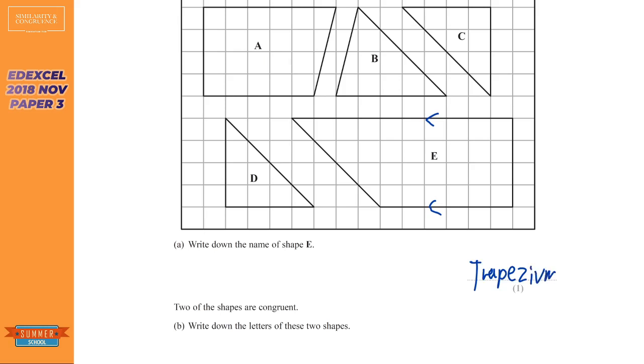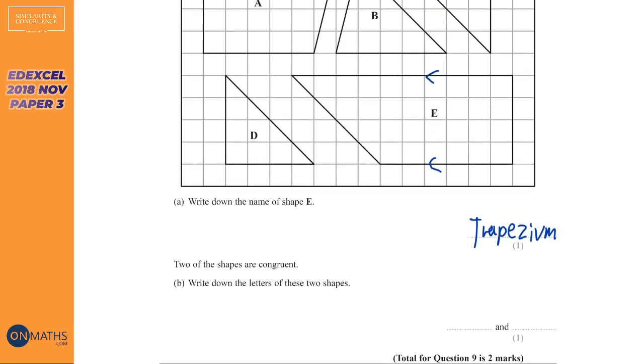So if you've got a four-sided shape with one pair of parallel sides, don't bother looking at anything else, it has to be a trapezium. Now you might say, well, what about a rectangle? A rectangle has two pairs of parallel sides, and squares and so on all have two pairs of parallel sides. So one pair of parallel sides, trapezium. Anyway, it says two of the shapes are congruent, write down the letters of the shapes.